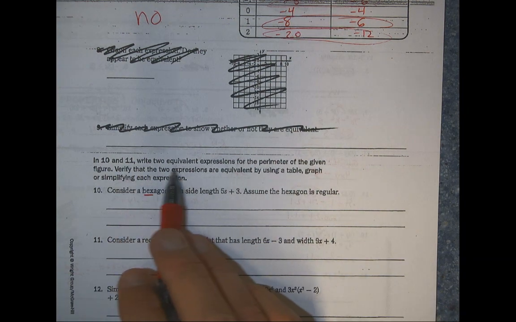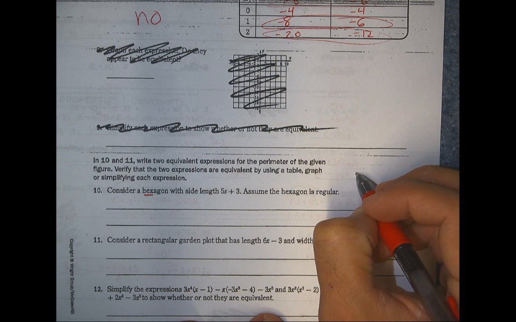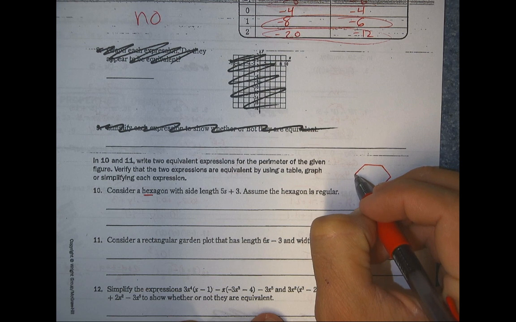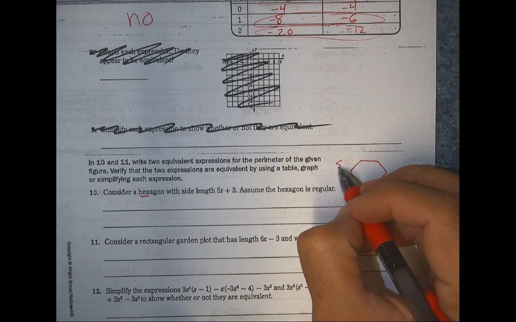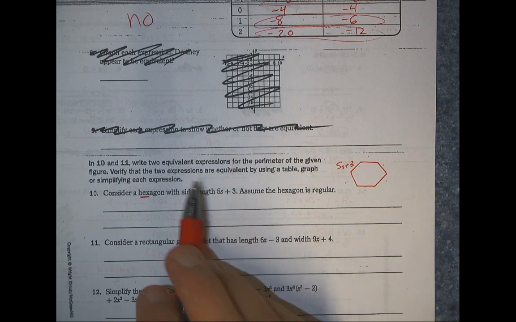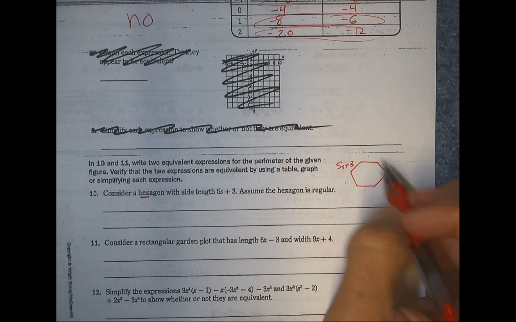And so we want to write 2 equivalent expressions for the perimeter. So you'd have 6 sides. You didn't have to know exactly what this looks like, but a hexagon looks like this. 6 sides, that's what you need to know. Every single one of those sides is 5s plus 3. So they're all equal to each other. We want to write 2 equivalent expressions for the perimeter. Perimeter means adding up all of your sides.